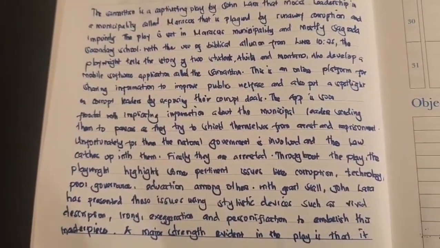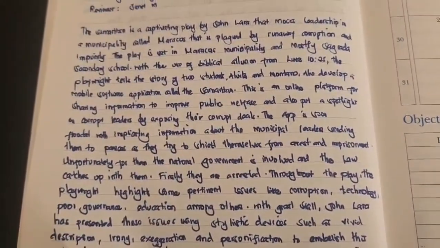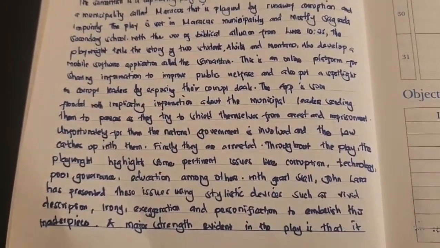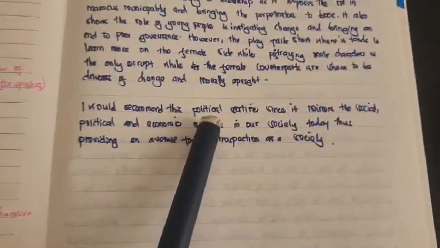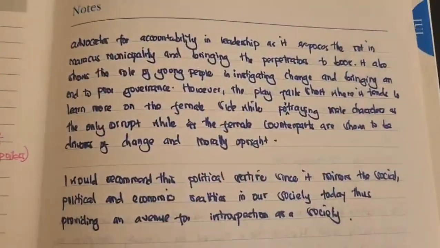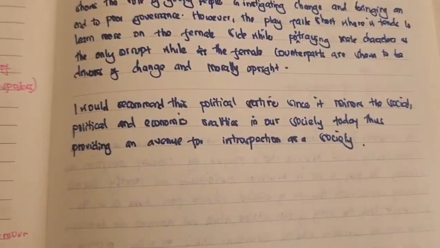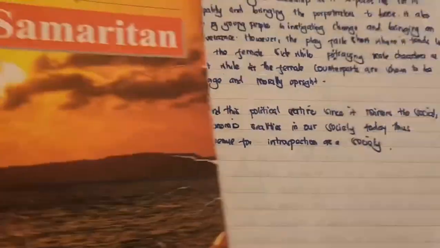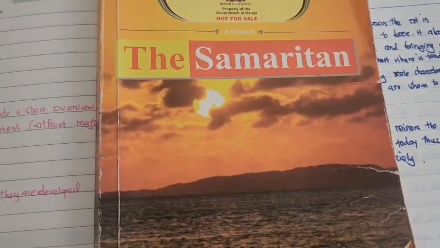Lara has also used stylistic devices, which I mentioned: vivid description, irony, exaggeration, personification, and I've also put this into my review. I've given one strength and I've also given a weakness that will not make people want to read this book, and I have also recommended this book to a number of people. So that is a book review of The Samaritan, and I hope it is a great help to you.